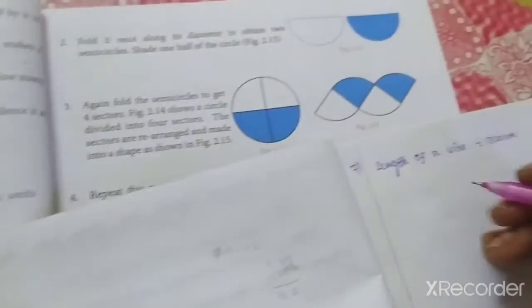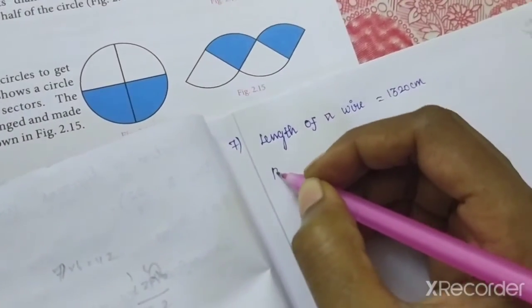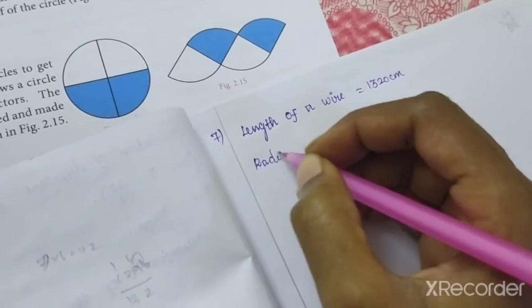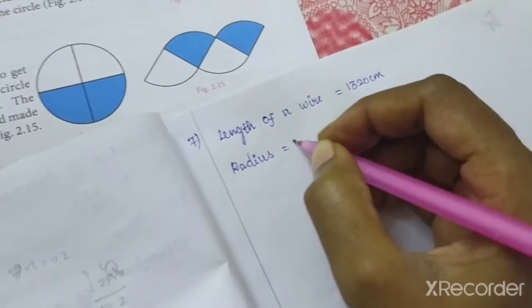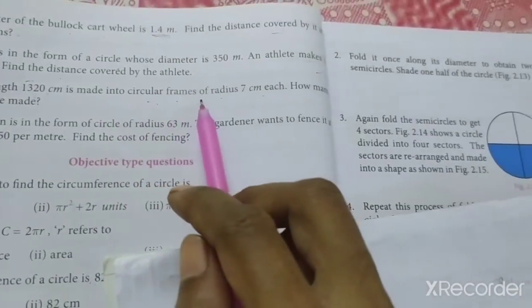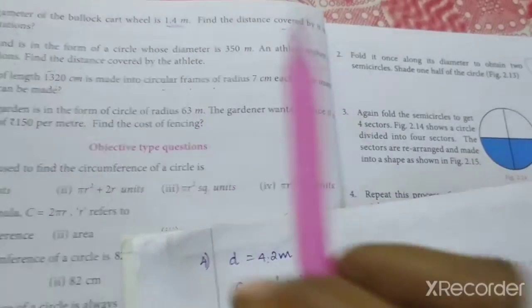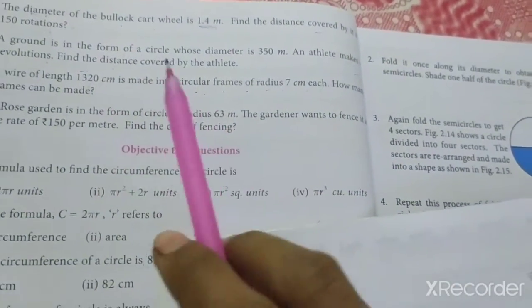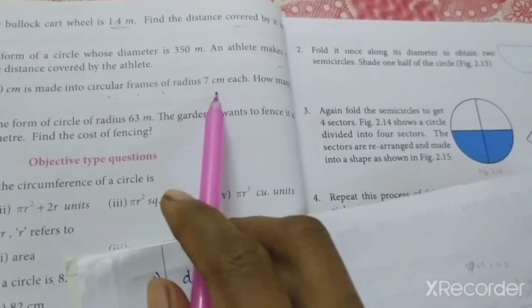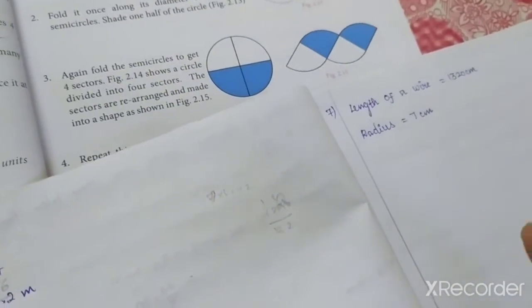So totally we are having like this. The radius of each circular frame is 7 centimeter. Each and every frame has the same radius, as they particularly mentioned. So I need the circumference.